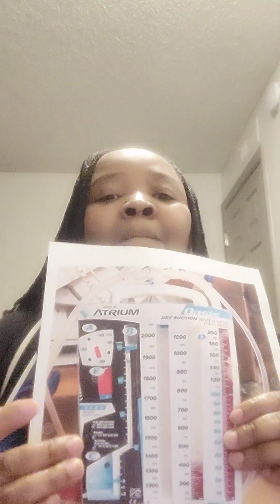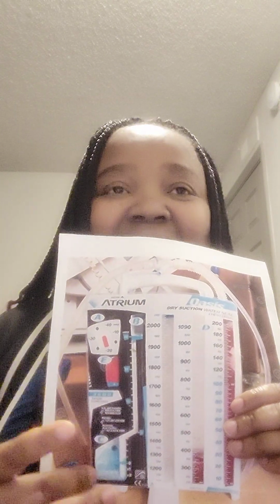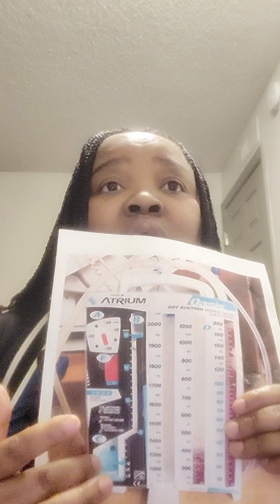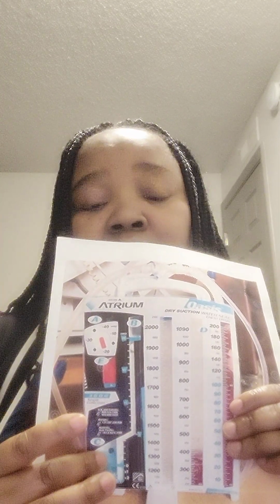So take note of those important differences. But generally, what you should see here that counts as normal is gentle bubbling in the water seal, until the time that the lung re-expands.